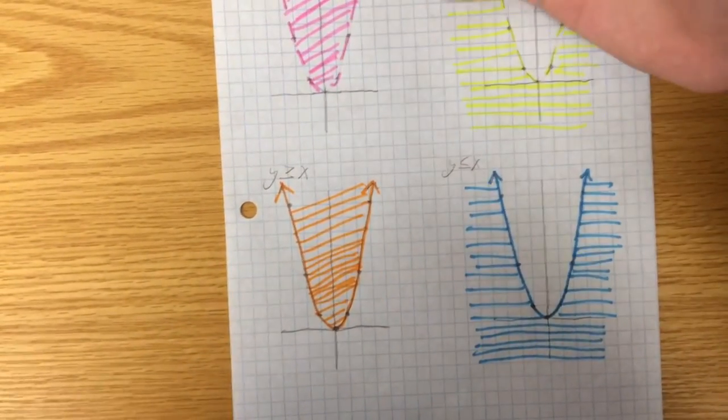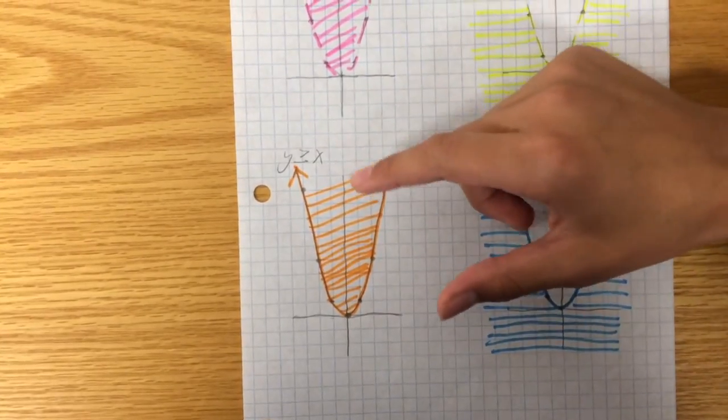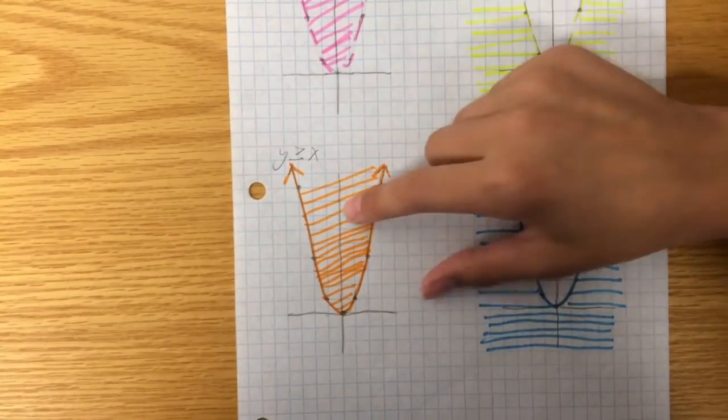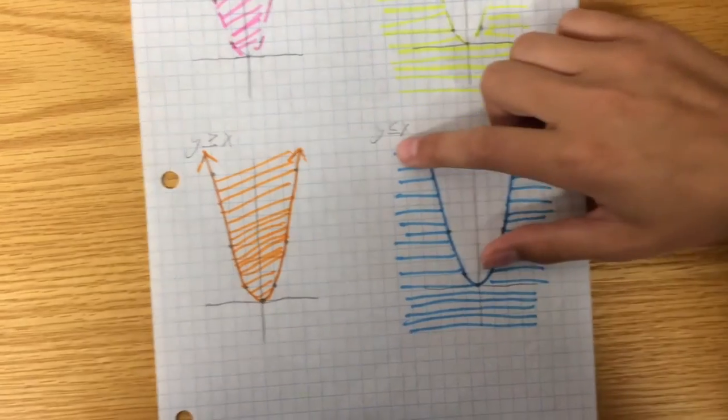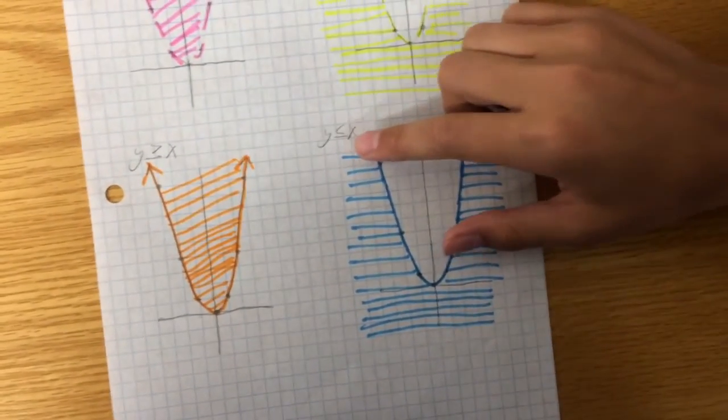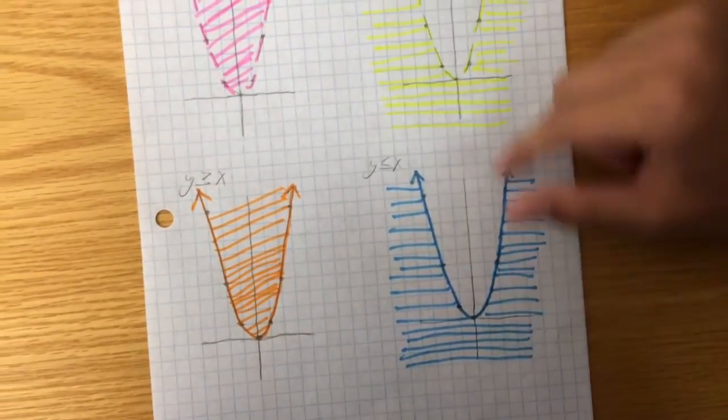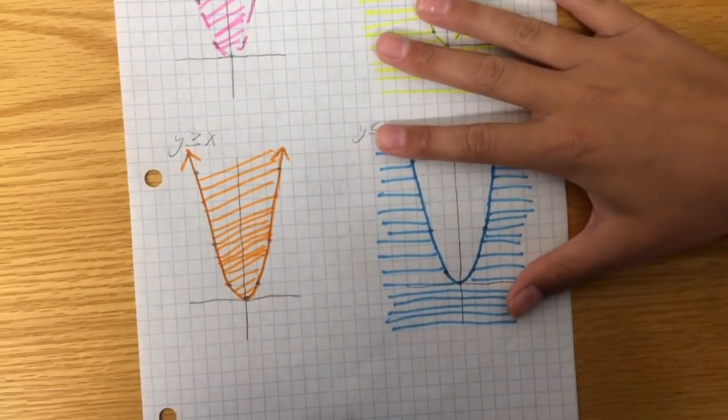This one is y is greater than or equal to x. It's greater than, so it's a solid line, shade on the inside. Y is less than or equal to x, solid line, shade on the outside.